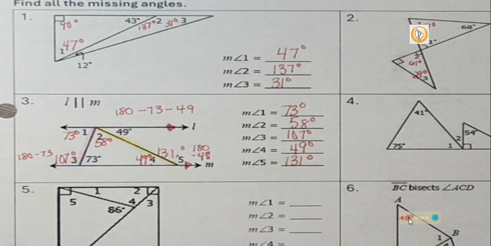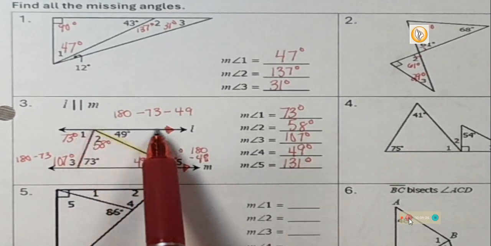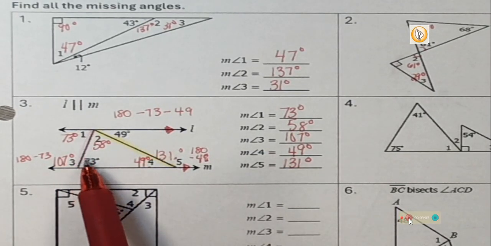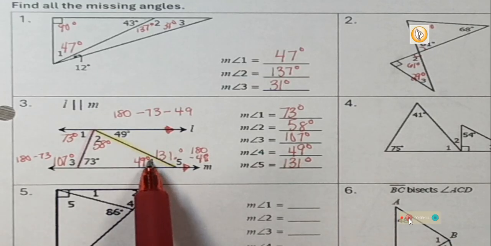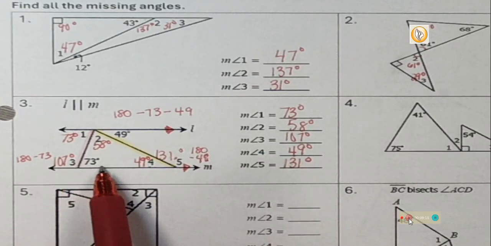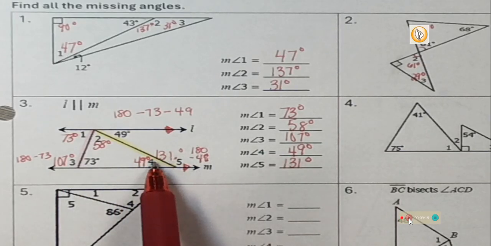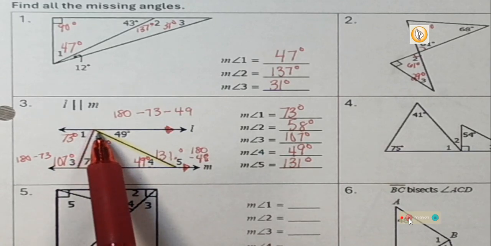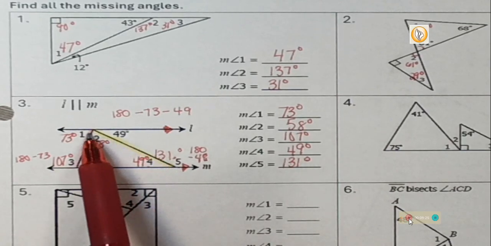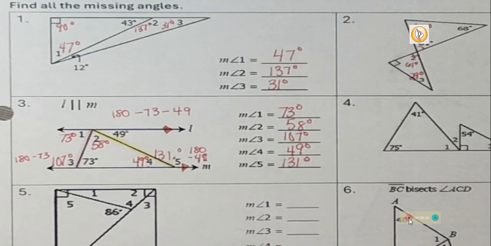So, you're going to use everything you've got. You had parallel lines. That's how you got that 73 alternate interior, 73, 49 alternate interior. From there, I started looking for straight lines because those add to be 180. Straight line, these add to be 180. And then I can look for a triangle where I know 2 of the angles. I can find the third one.